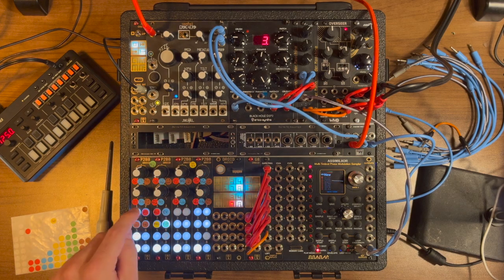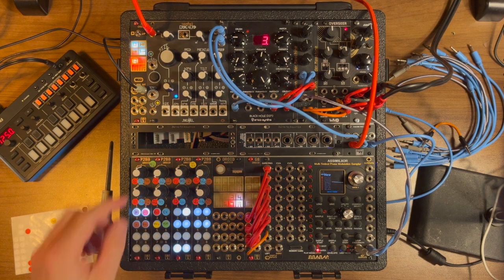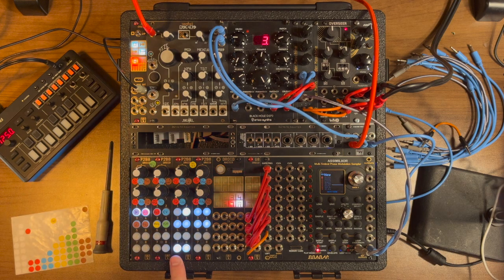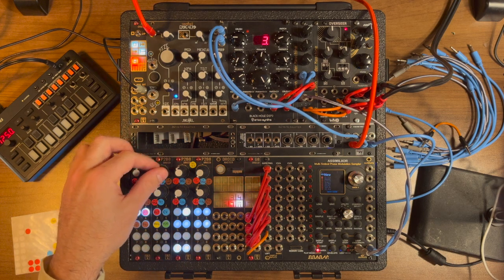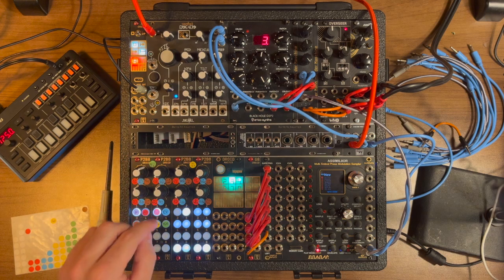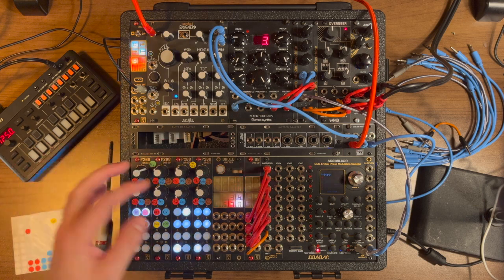So let's say I want to now look at the snare pattern here. I can add more. I can change what that generated pattern looked like.